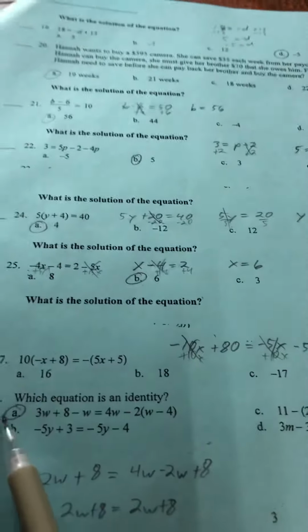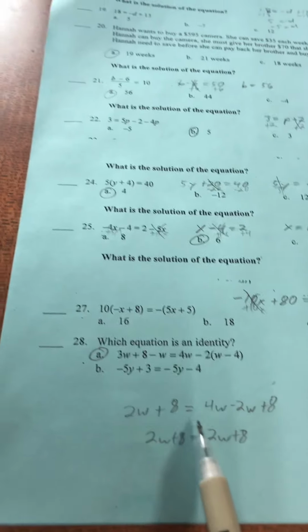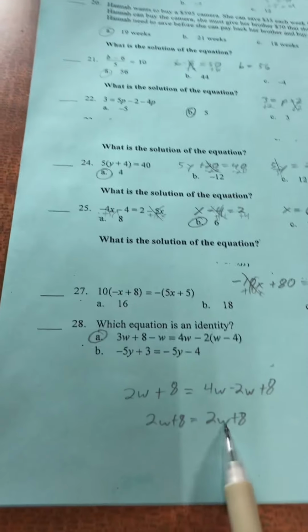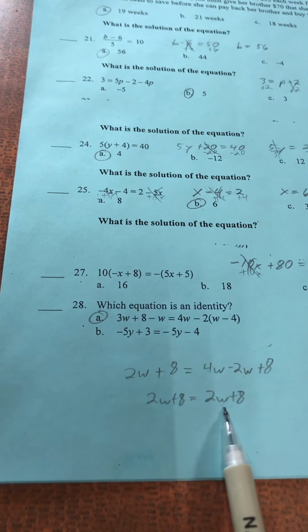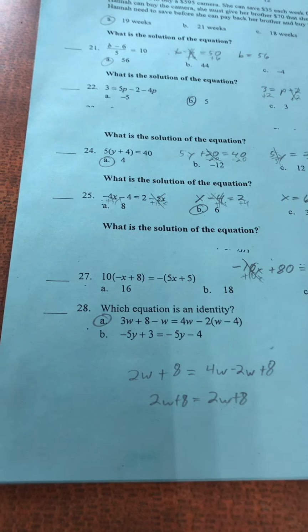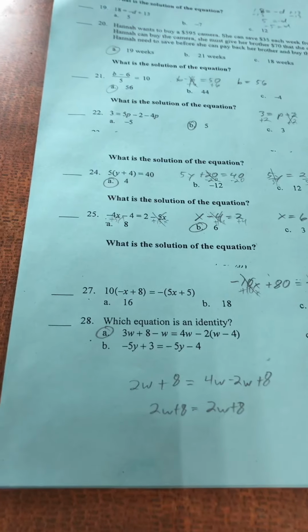Number 28, which equation is an identity? It's going to be this one, because I started working it out and I combine my like terms and I get the same thing on each side. Okay, I use the distributive property, then I combine my like terms and I get the same thing. When you get the same thing on each side, that's going to be an identity.